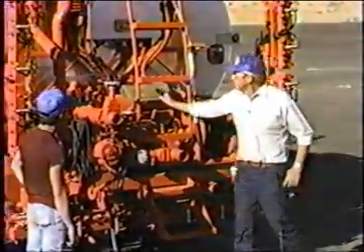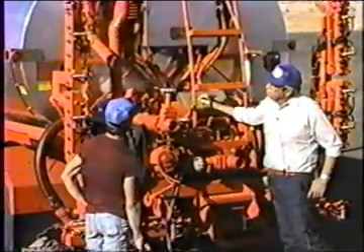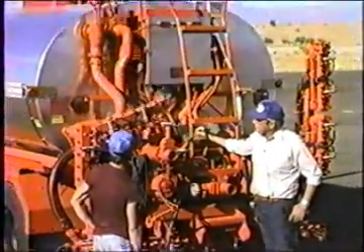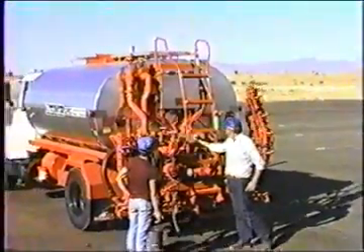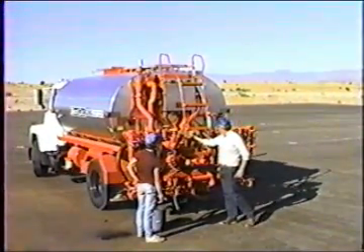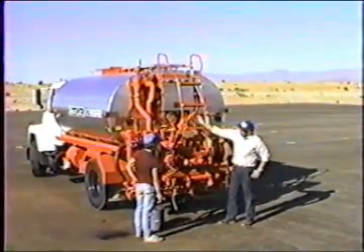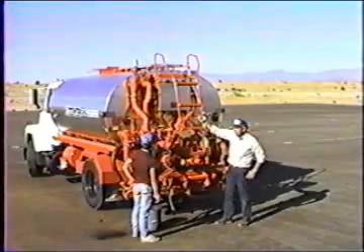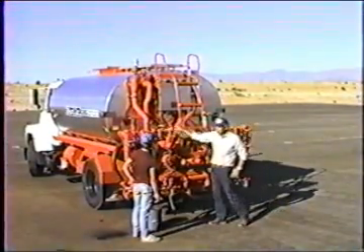When you're traveling with it, fold these wings down. Fold the outer wing down. That takes a lot of the leverage off of the swing joint, and it's easier on everything if that wing is folded down.